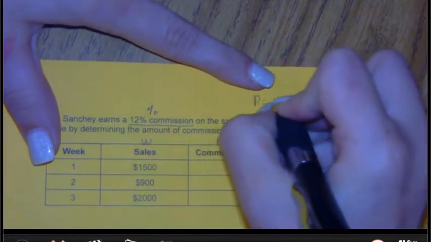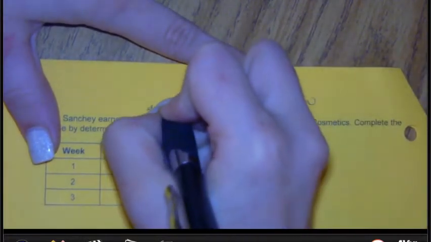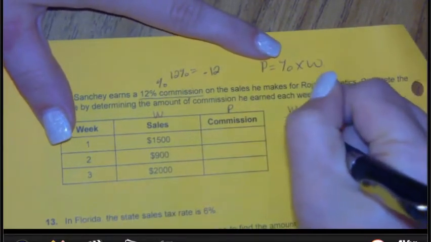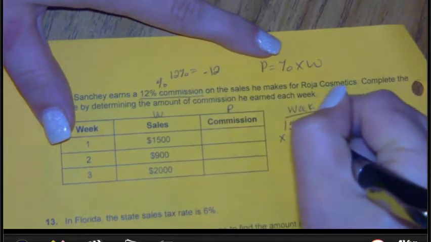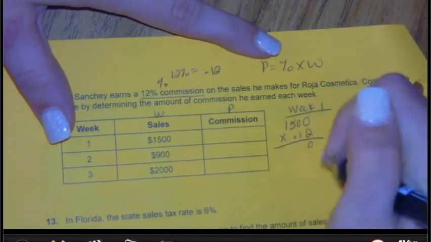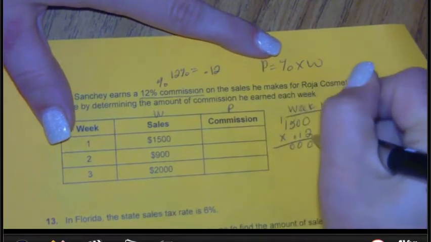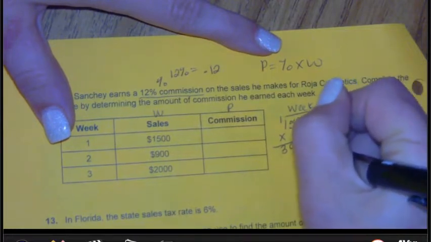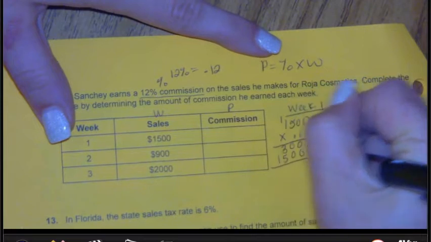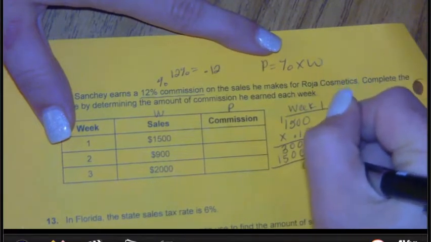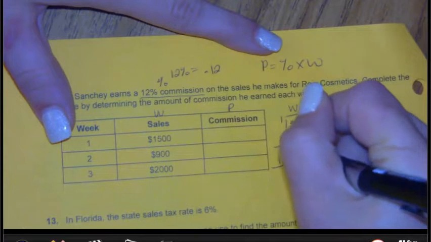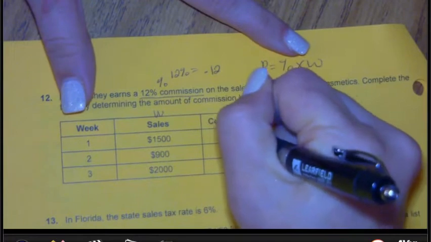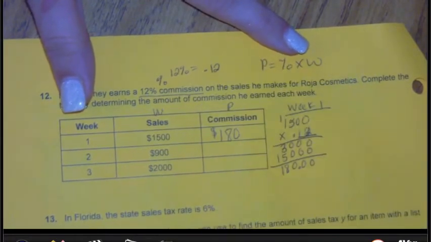Okay, so remember, part is equal to percent times the whole. Well, 12% is equal to 0.12. So I'm going to have 1,500 times 0.12. 2 times 0 is 0. 2 times 5 is 10. 2 times 1 is 2, plus 1 more is 3. Placeholder, 1 times 0 is 0. 1 times 5 is 5. 1 times 1 is 1. Add all these numbers up together. 5, 6, 7, 8, and 1. I have 2 place values, which means my commissions for 1 week is $180.